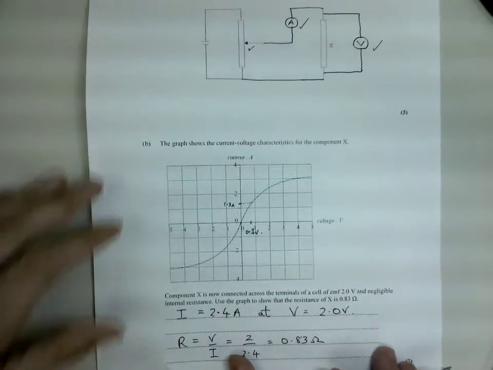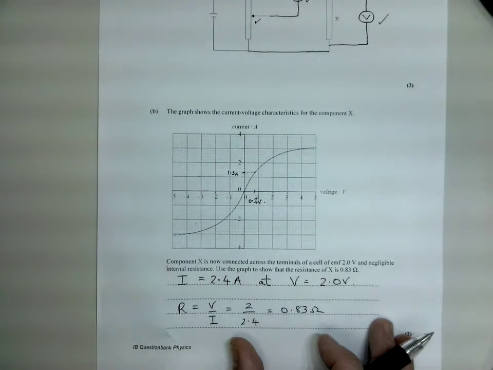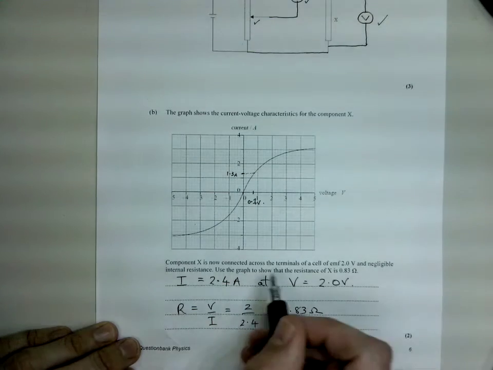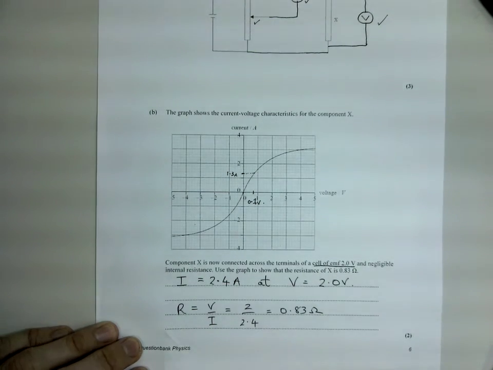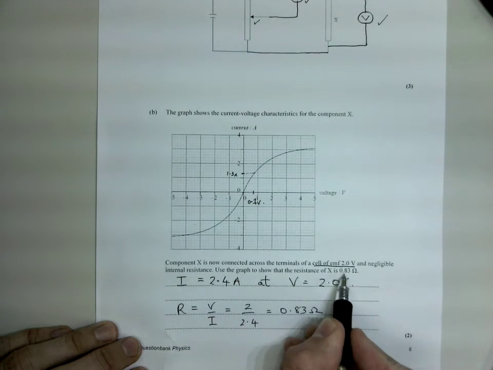Then it asks, it's all about this graph question. So here's the voltage characteristics, voltage against current for component X. It's connected to a cell of 2 volts with negligible internal resistance, and it says use the graph to show that the resistance of X is 0.83 ohms.